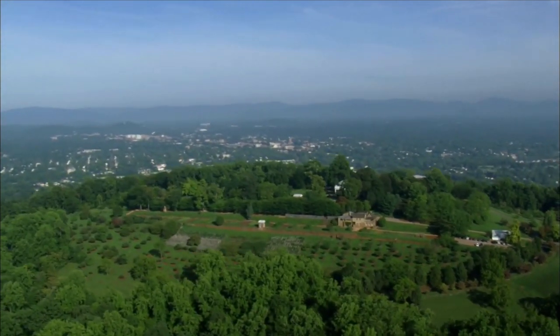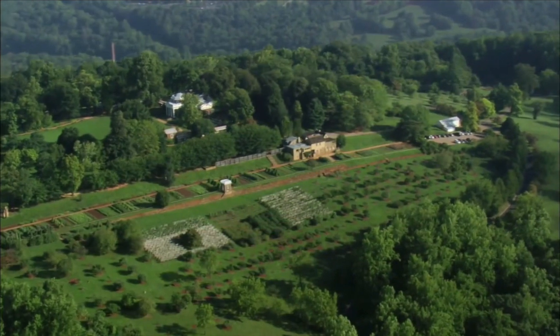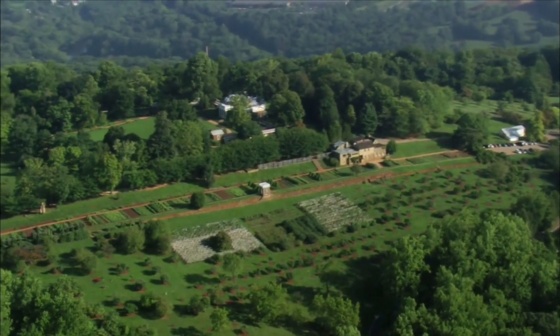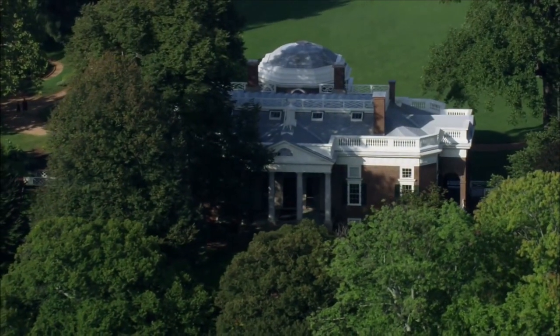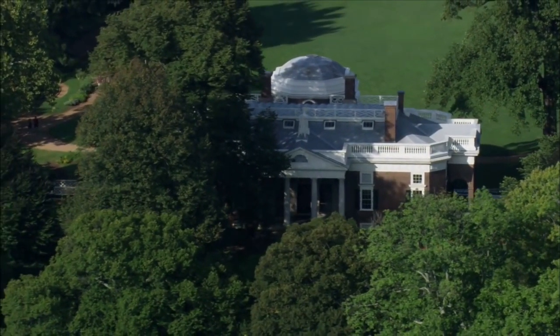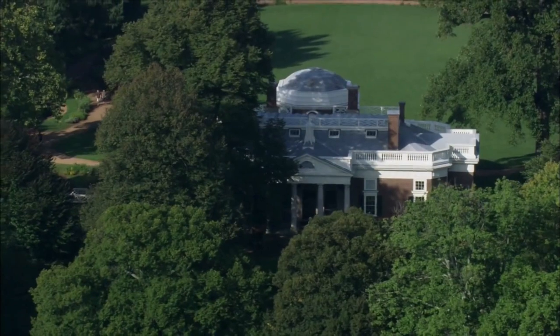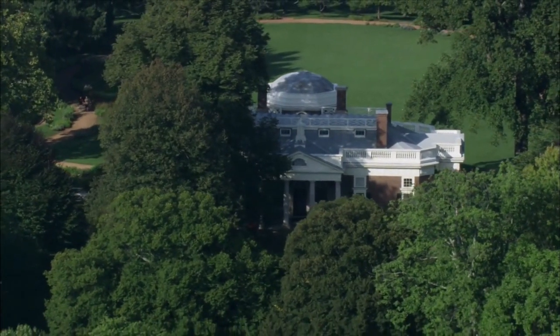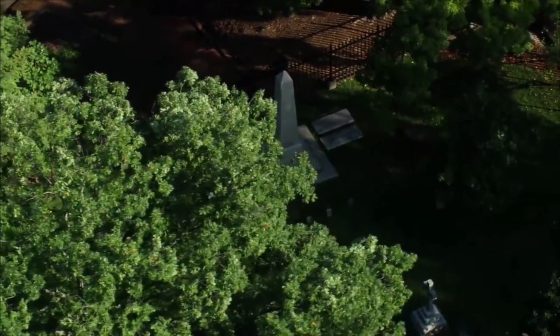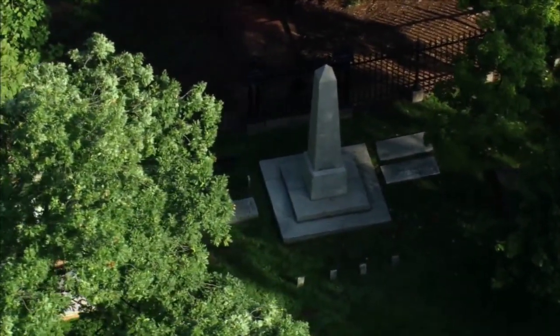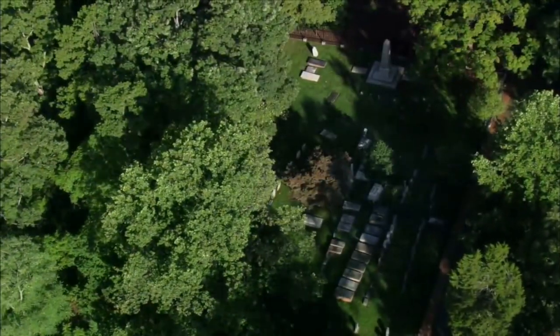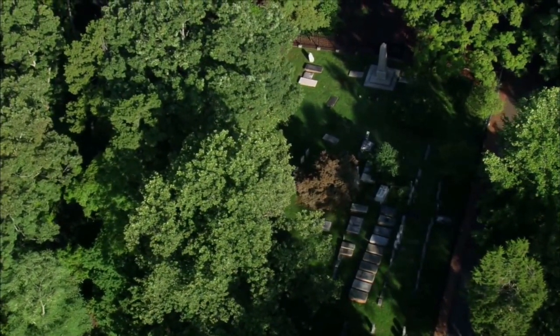Jefferson once said, "I am as happy nowhere else and in no other society, and all my wishes end where I hope my days will end, at Monticello." His days did end here on July 4th, 1826, exactly 50 years after American independence. Jefferson left instructions that his gravestone should be an obelisk, and he also wrote his own epitaph.